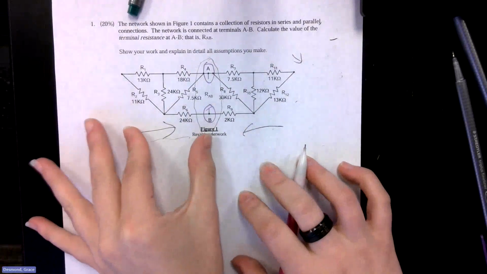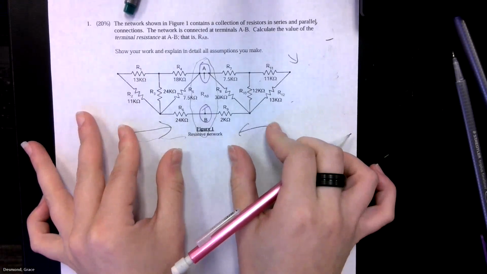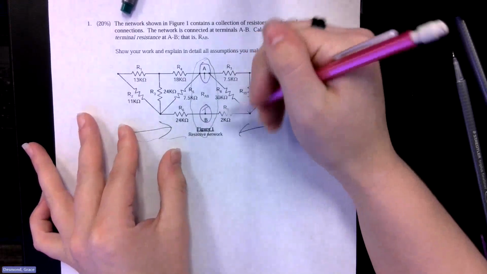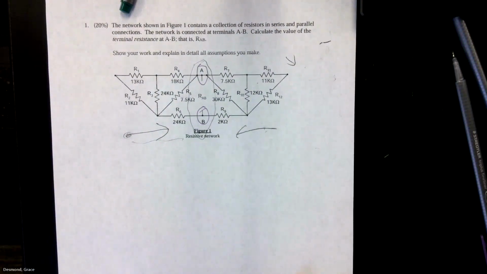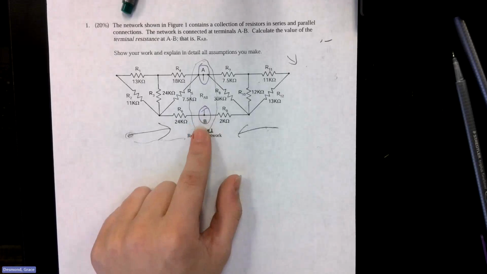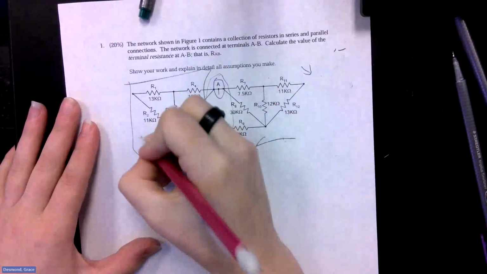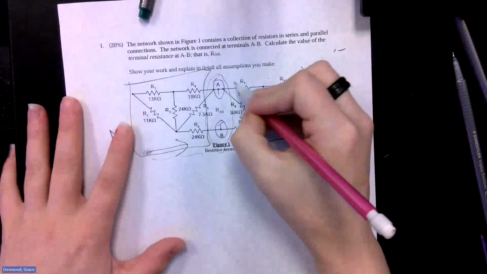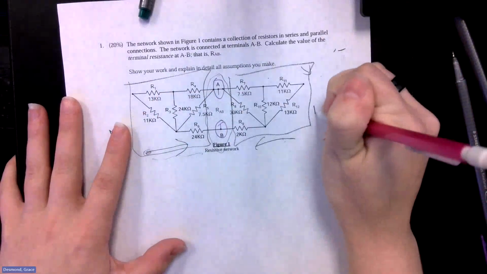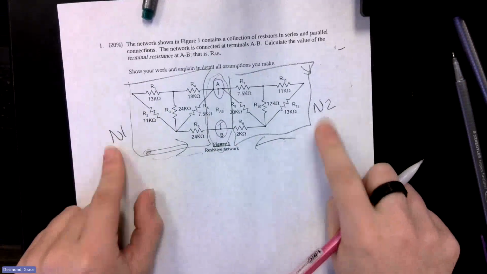We have one network over here and one network over here. In relation to these terminals, are those in series or parallel? Where the terminals are between A and B is network. So this is network 1. This is network 2. Are N1 and N2 in series or parallel?